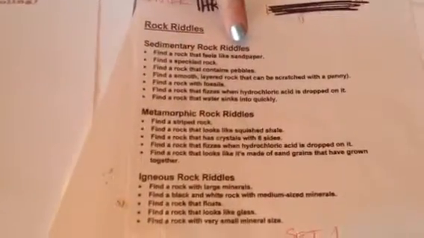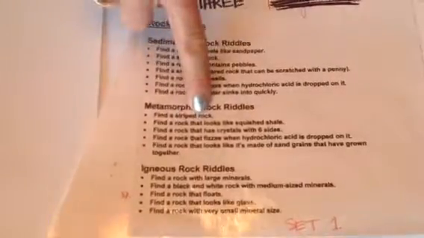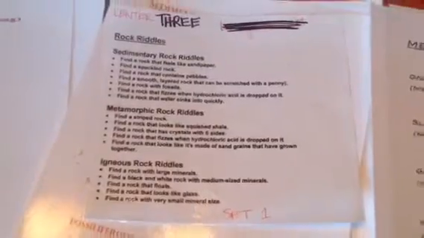So this is what we're going to hand out to each child, and they're going to look through the rocks. Find a rock that feels like sandpaper, or find a striped rock, and they're going to try to identify the rocks with just these clues. Lucky for you, we have a key. So you can help the kids find and direct them to find what the rocks are. Many of these rocks, hopefully they've heard of: quartz, sandstone, marble. I think there's marble in there. But you get to talk a little bit more about each rock.